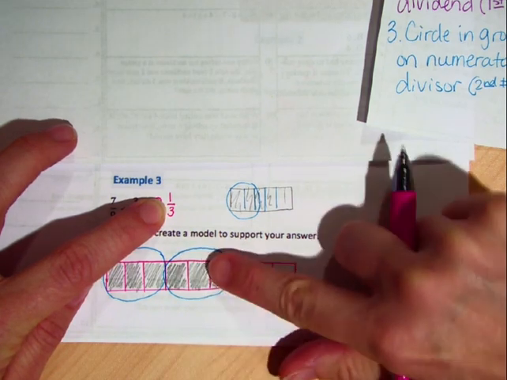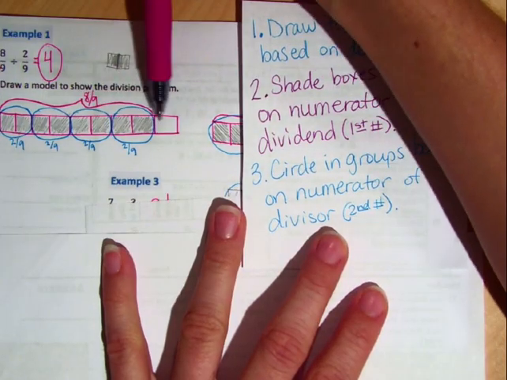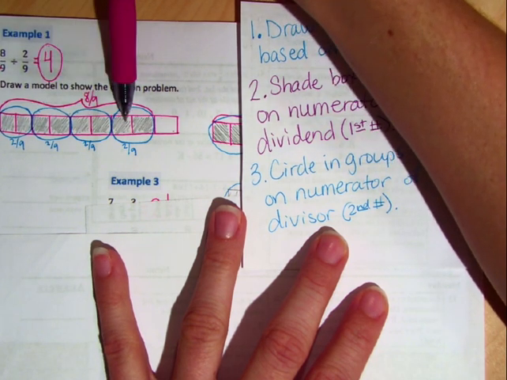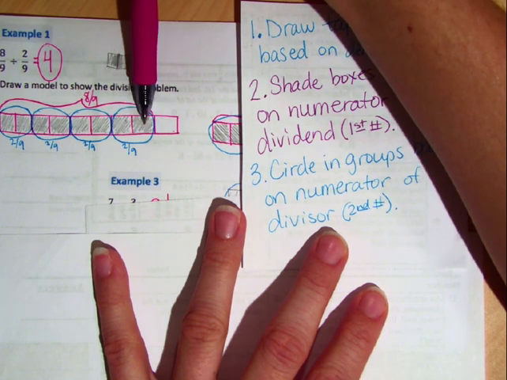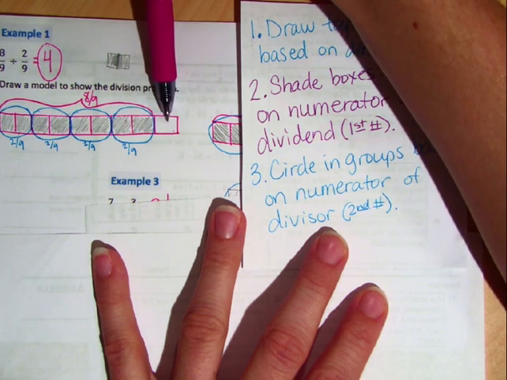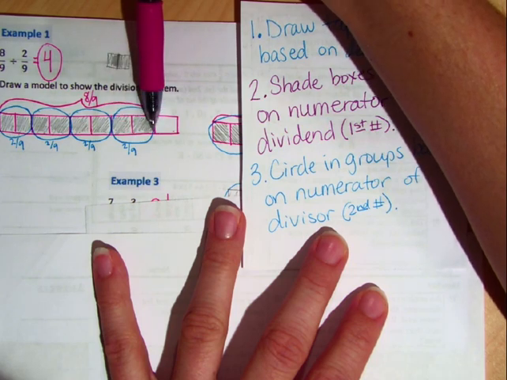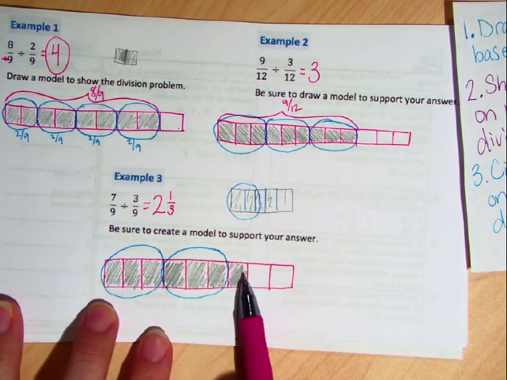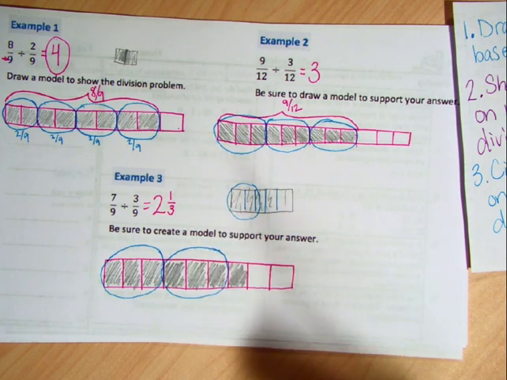If it took 2, let's go back up here. Let's see, was I circling in 2s? Oh, here we go. Okay, I was circling in 2s. Let's pretend I had this one shaded. I would be left with 1, 2, 3, 4, and 1 out of the 2 it takes. So I would have a half. So my fraction on my answer would be out of 2 because it takes 2 to make a whole circle. Okay, on this one it took 3 to make a whole circle. So I have 1 part out of 3. Okay, a little bit tricky.